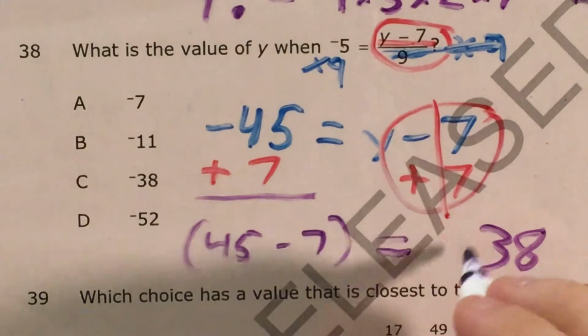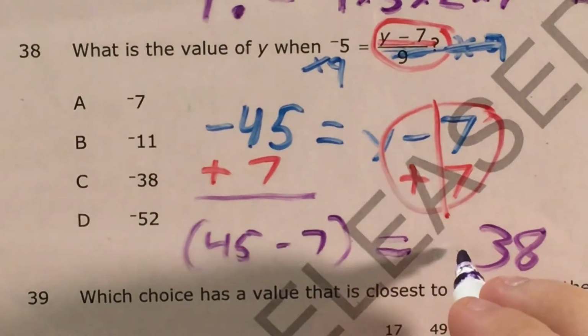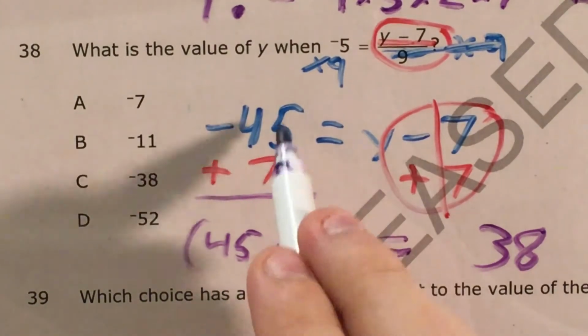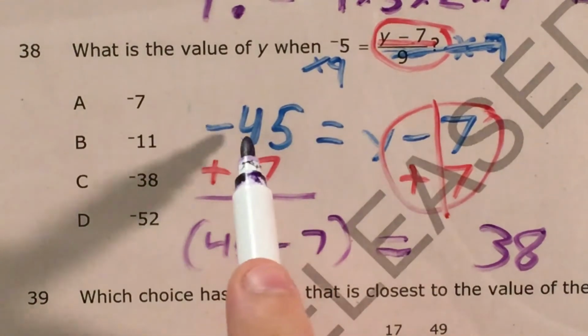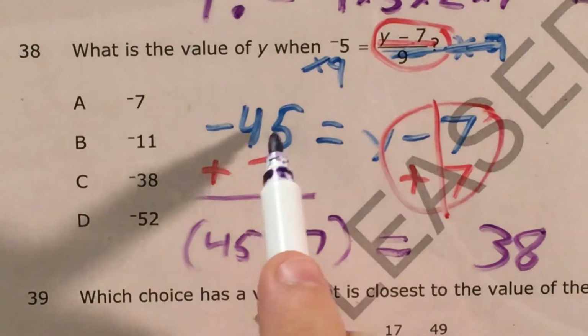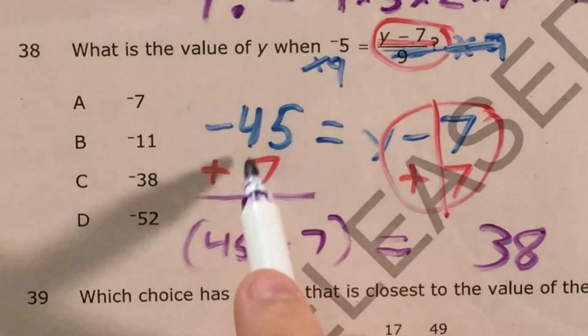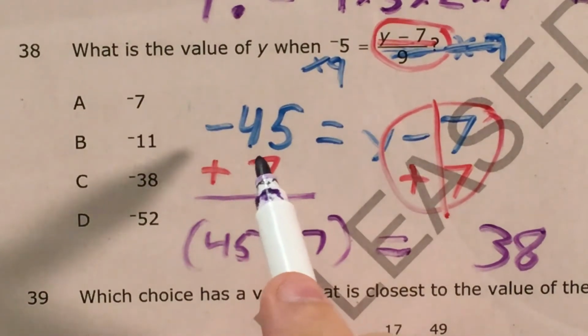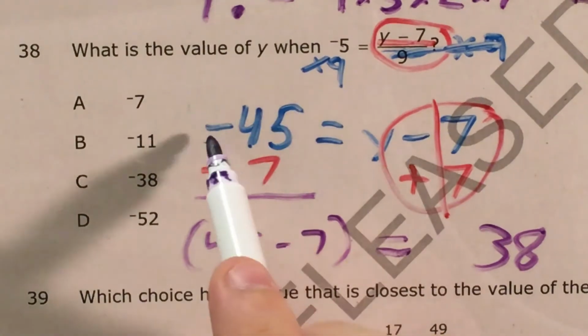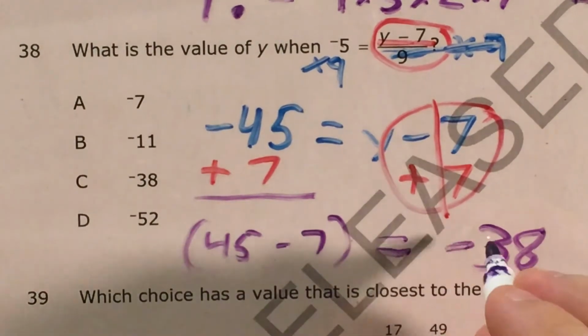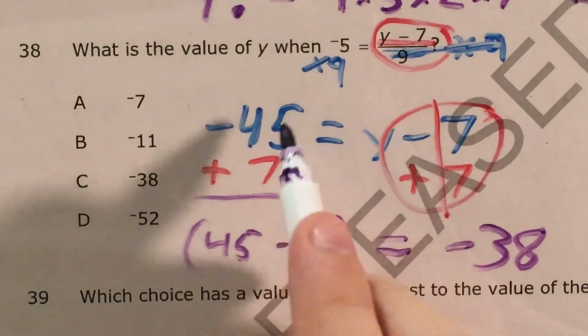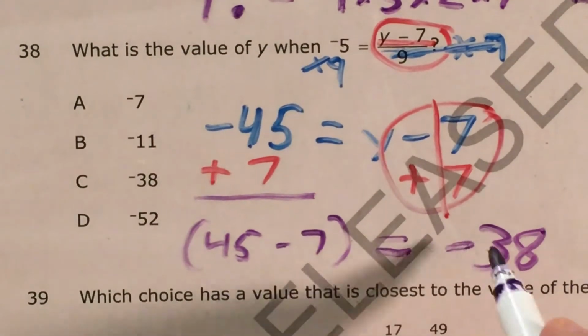And now, to know whether this 38 is positive 38 or negative 38, I'm going to look back at my absolute values. I will find the number with the bigger absolute value, so in this case that's 45, because 45 has a bigger number part than 7, despite what signs are on them. I will look for the sign that goes with 45. That's a negative, so I know that my answer is going to be negative. So negative 45 plus 7 equals negative 38.